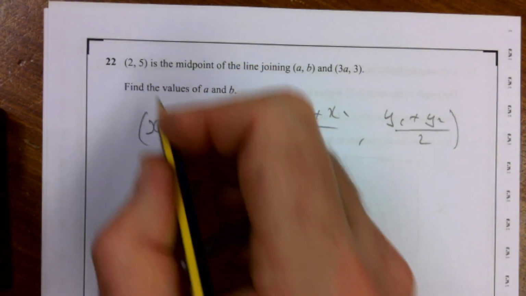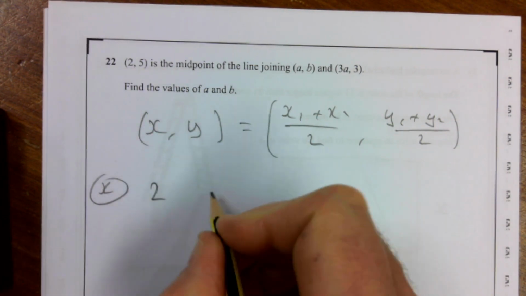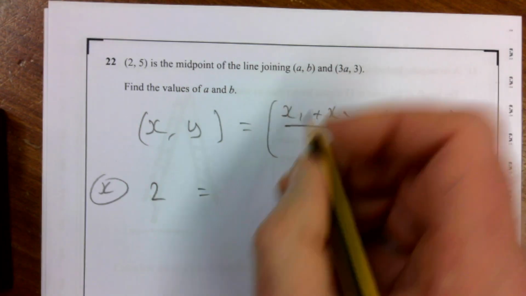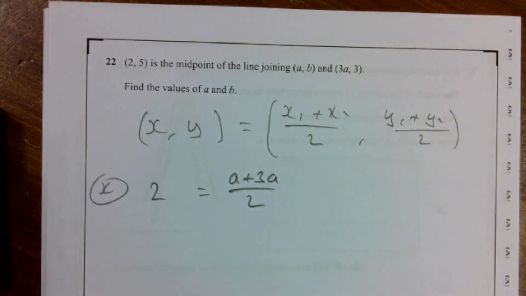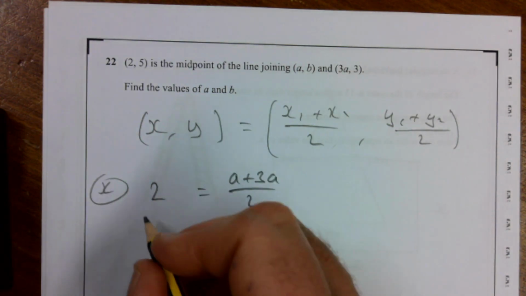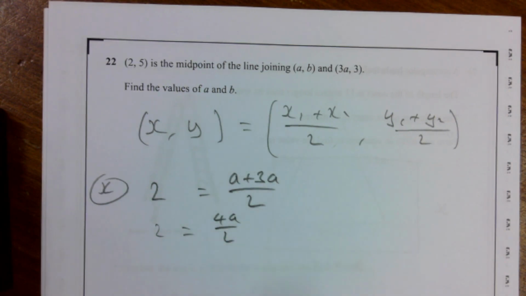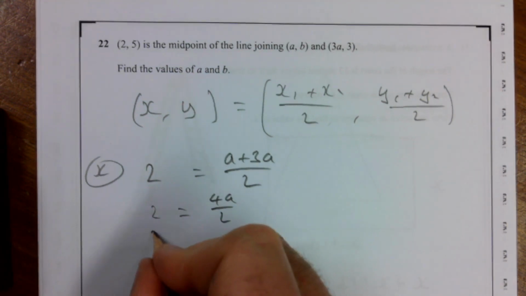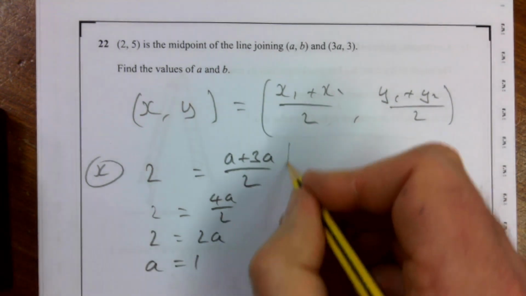And so what we're saying here for the x's is that 2 must equal the x coordinates, so it's a plus 3a all over 2, because that's where that bit comes from. So that means 2 is 4a over 2, 2 is 2a, and a is going to be 1.